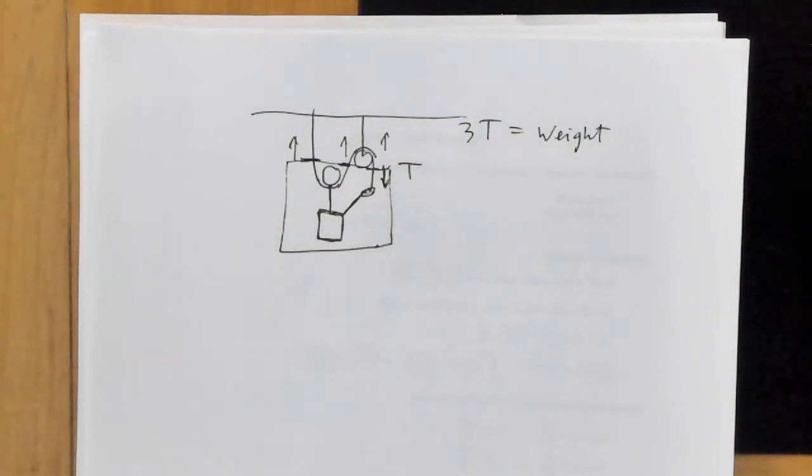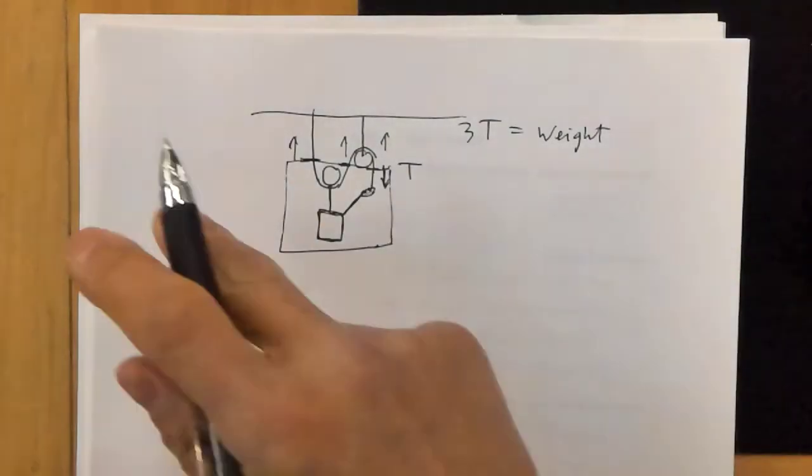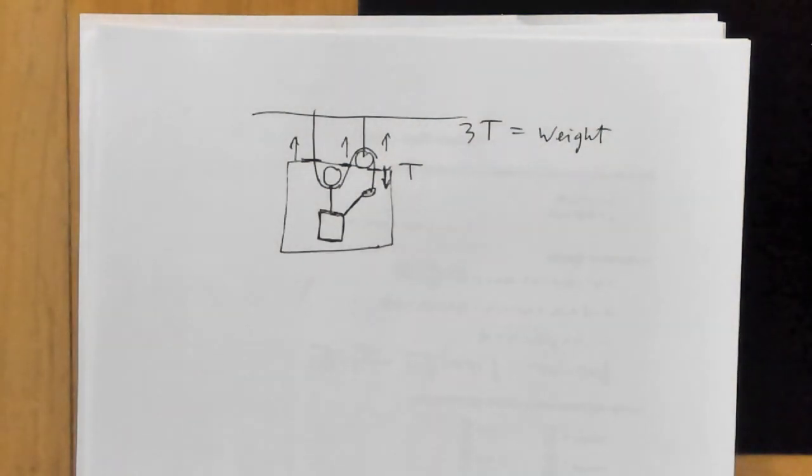Questions about that? That's how these pulley things work in equilibrium when you need to have some mechanical advantage. You just figure out how many wires are supporting it. Or string. Questions?